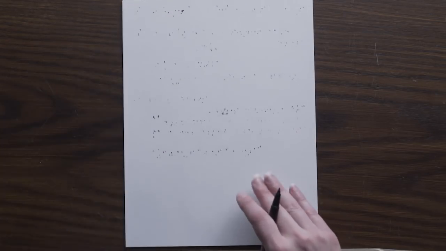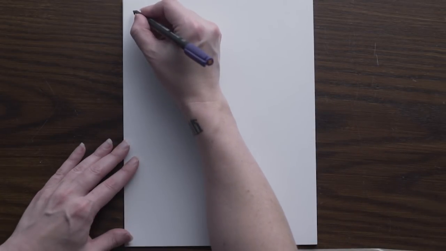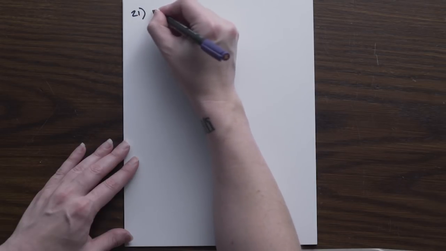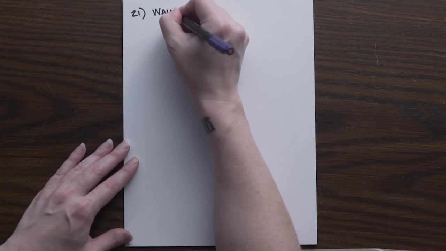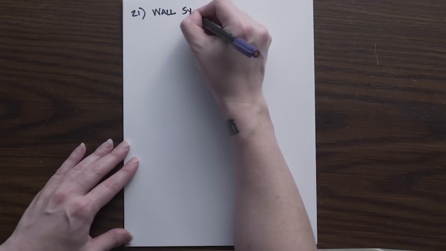I'm going to go to the next page for our wall system so that I can show you how these numbers are calculated. So when we're talking about the wall, this is everything from the floor sheathing up.